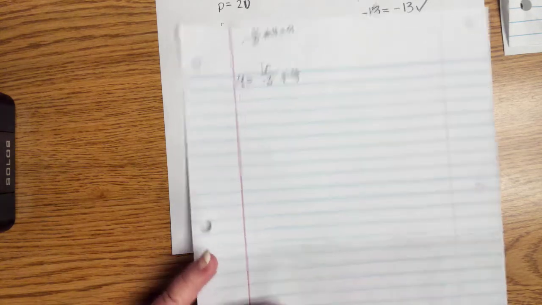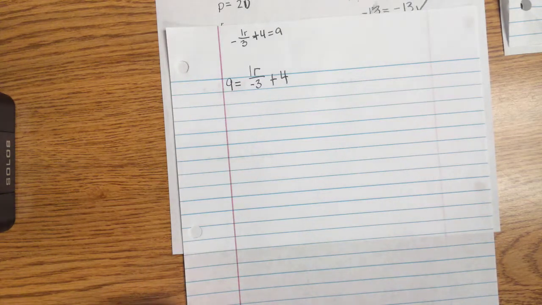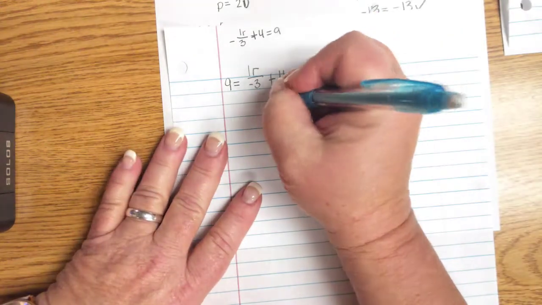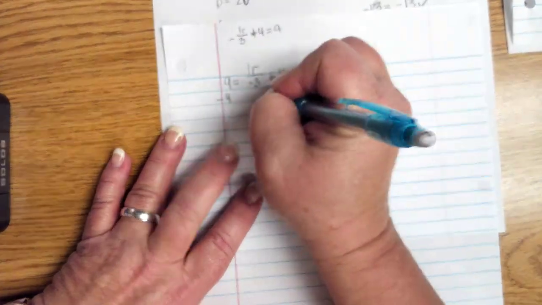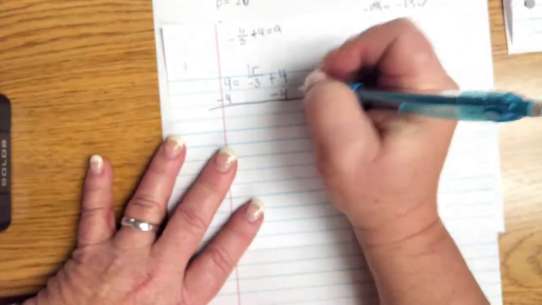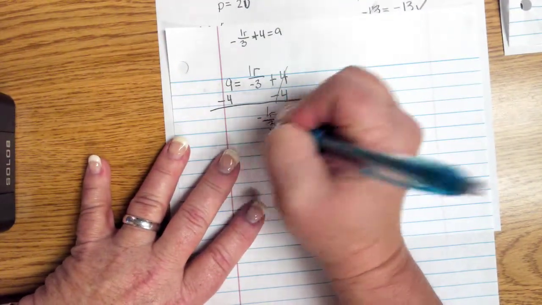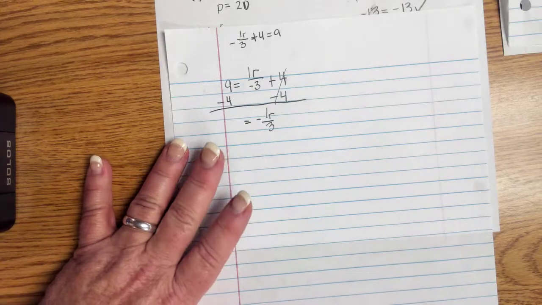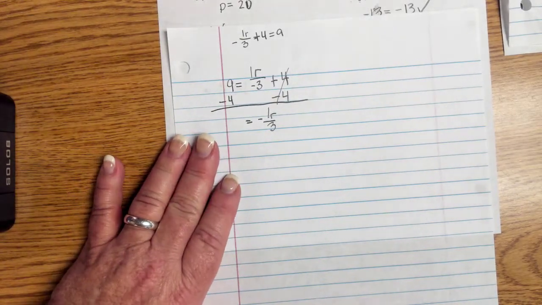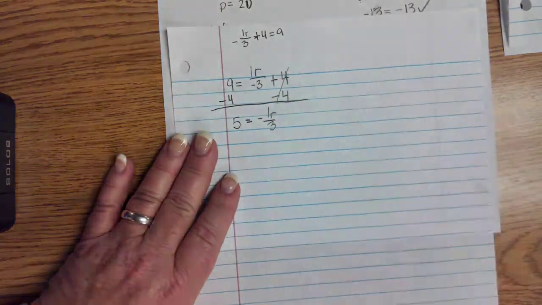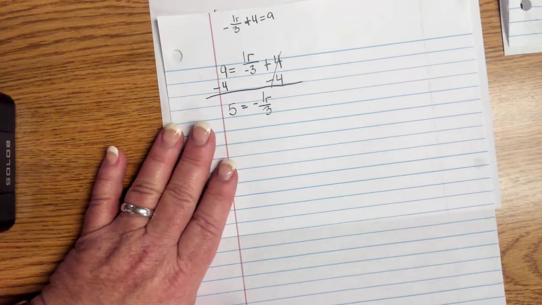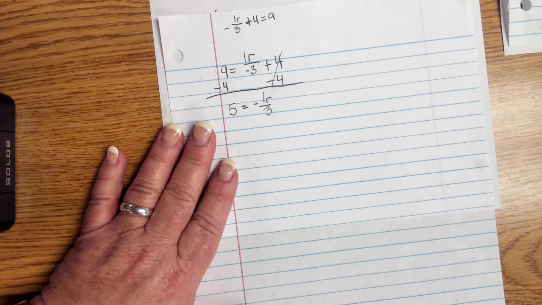So this is what I've got. What do I need to do? I need to get rid of that fraction. Well, you want to subtract 4 first? All right, we can subtract 4 first. Either way. Probably get constants together first. That would make sense. So now I've got negative 1r over 3 is equal to, opposite signs, 9 take away 4 is 5. And it's positive. Okay? So now, what am I going to do?